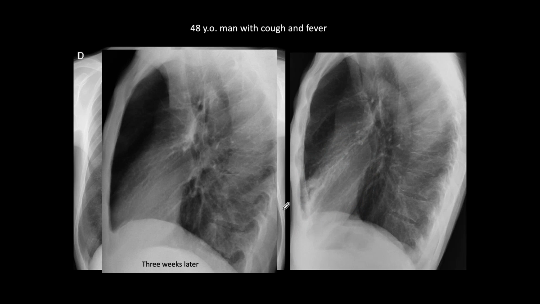You see the patient 3 weeks later, the infiltrate over there has disappeared, confirming that there was only a right middle lobe or lingular pneumonia. Okay.